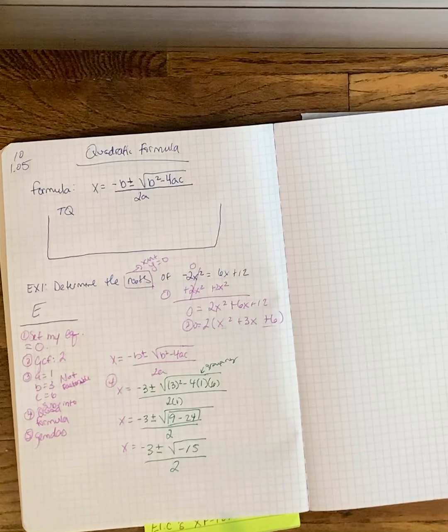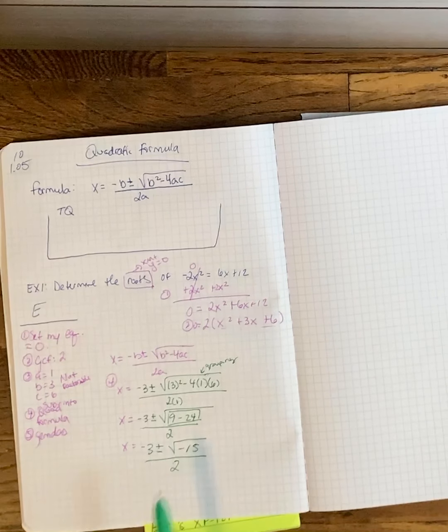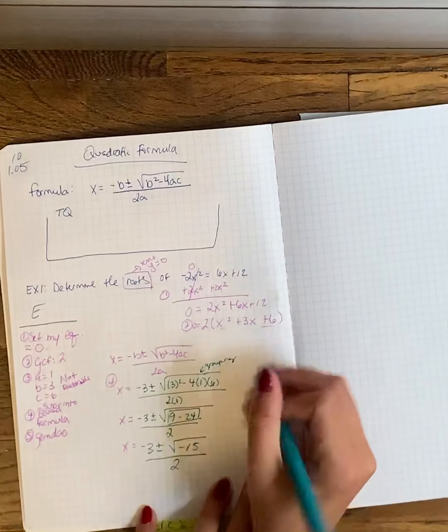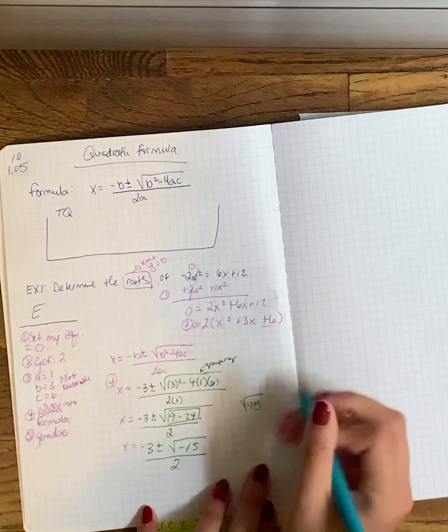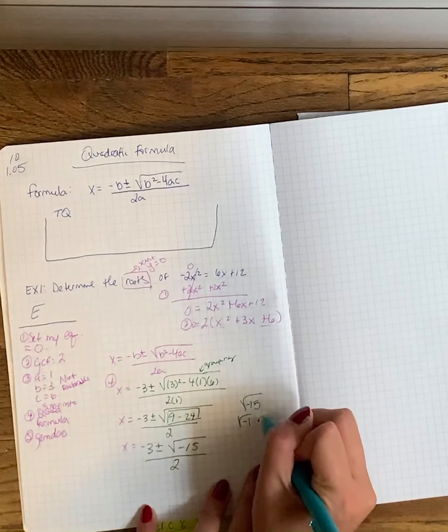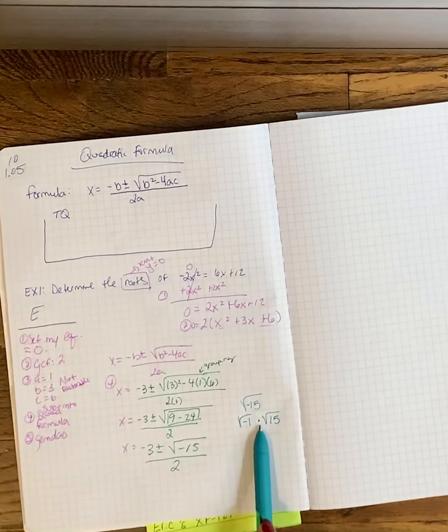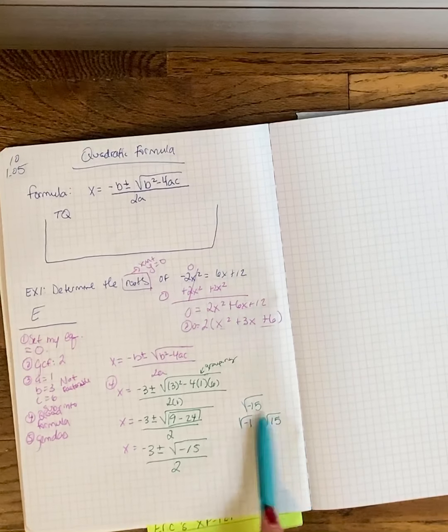I see that I have the square root of negative 15. I learned that I can't take the square root of a negative number. So how can I use the structure of this equation in order to simplify this so I don't have a negative under my radical? Well, I remember that if I have a negative under my radical, I can actually rewrite this square root of negative 15 as the square root of negative 1 times the square root of 15. Because if I have the same radical and I'm multiplying, I can actually multiply them out. So I know these are equivalent.